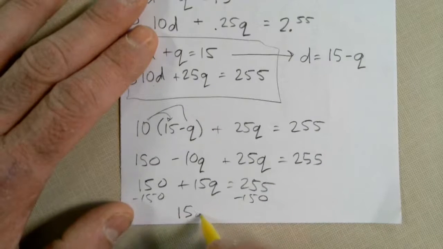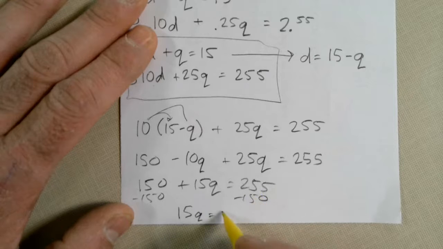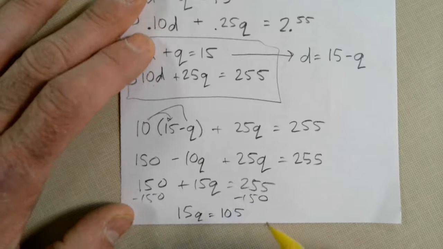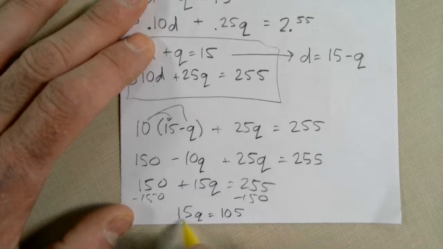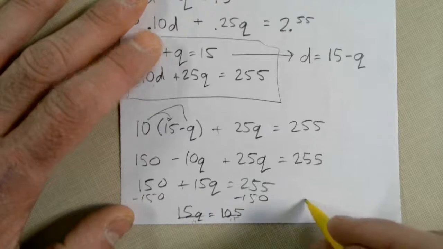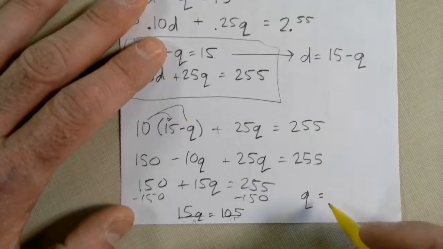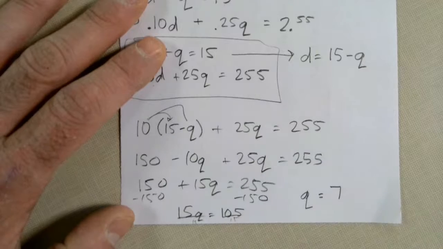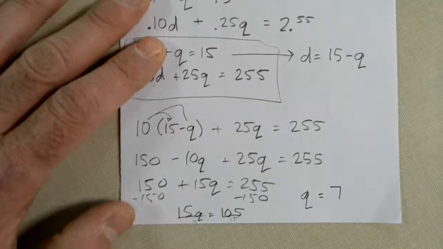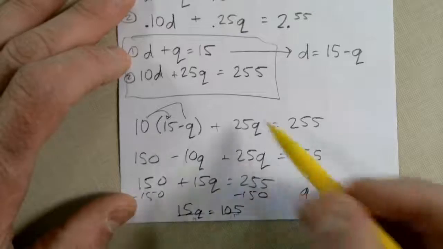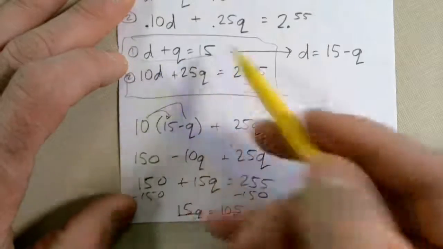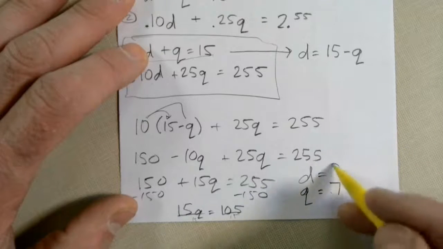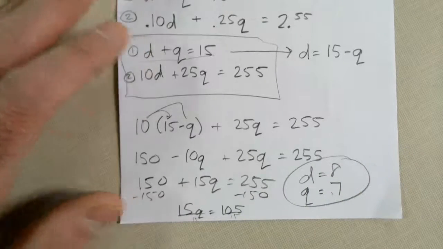15Q is equal to 105. And then I divide by 15. So Q will equal, how many quarters? 7. Then I can plug this back in up here, and I get 7 plus 8. So he's got 8 dimes, and we solved it. 8 dimes and 7 quarters.